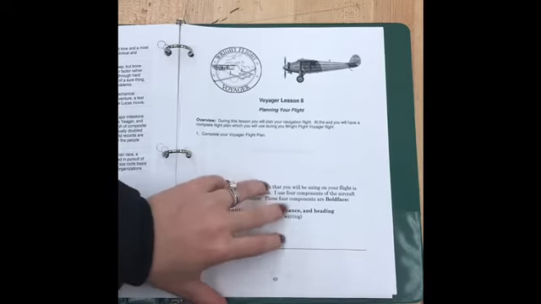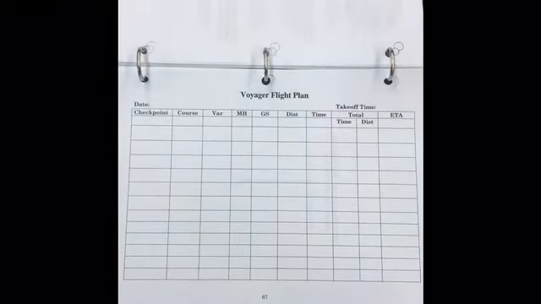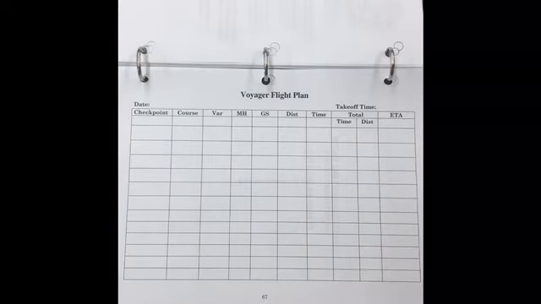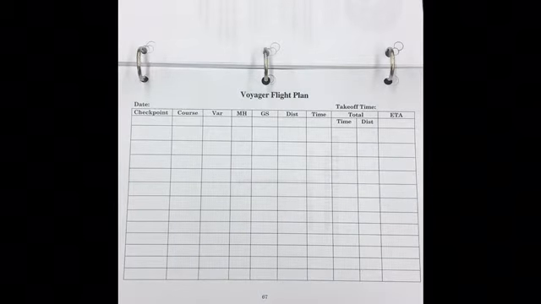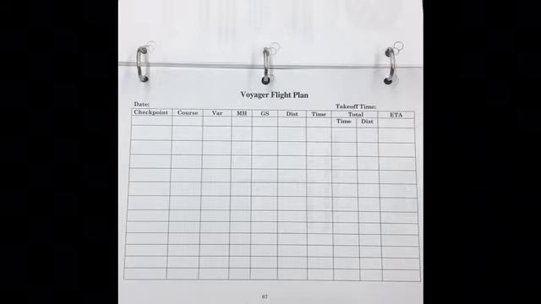So if you take this and you turn the page, you're going to see a flight plan chart, which is exactly what we're looking for. Date is going to be February 24th of this year. And takeoff time, we're not 100% sure on takeoff time yet, so we're not going to put a takeoff time or an ETA until we get our actual flight time.